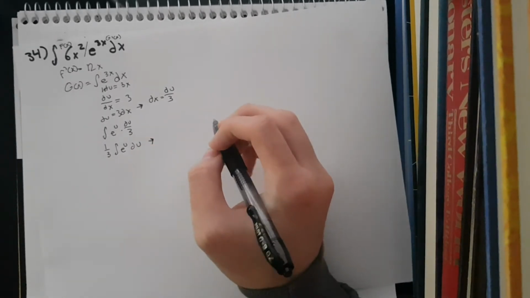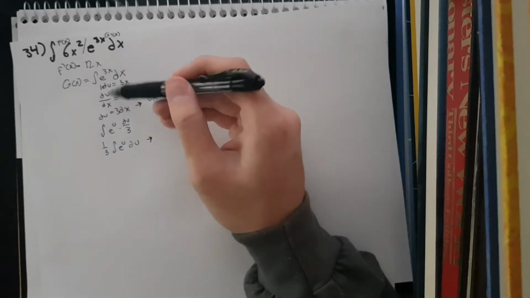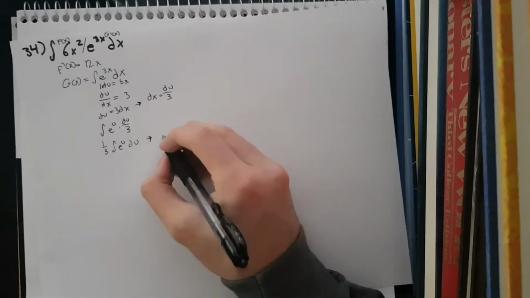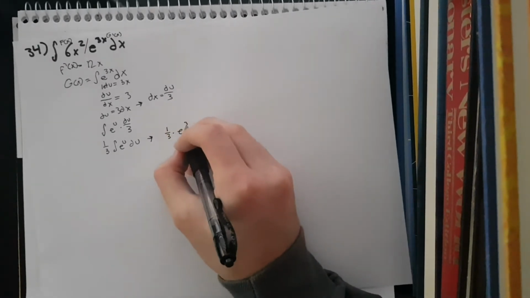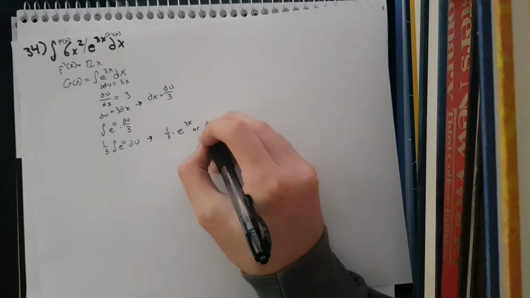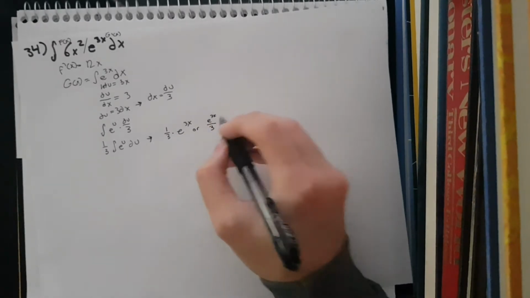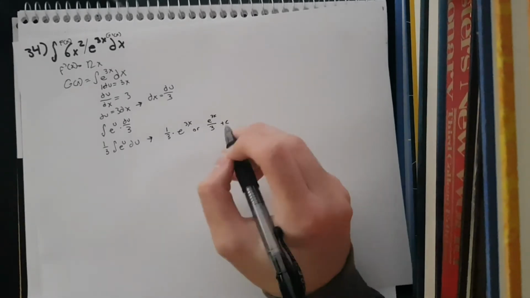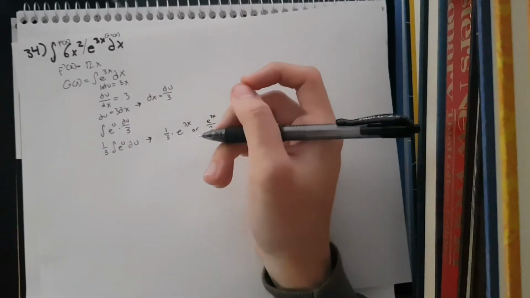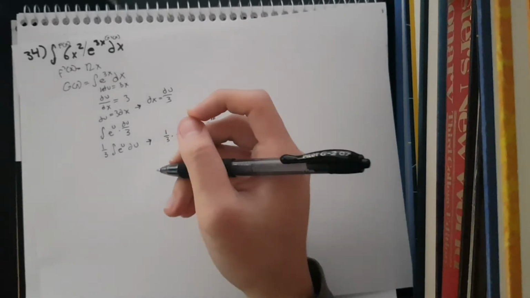So we bring back what we substituted u for, which is 3x, and we get 1/3 times e to the 3x, or e to the 3x over 3 plus c. But we don't need the plus c for right now. So now that we got all our components, we're ready to apply the formula for integration by parts.